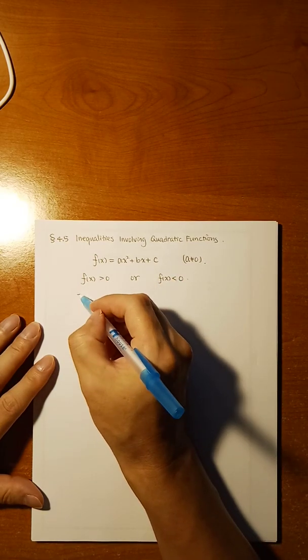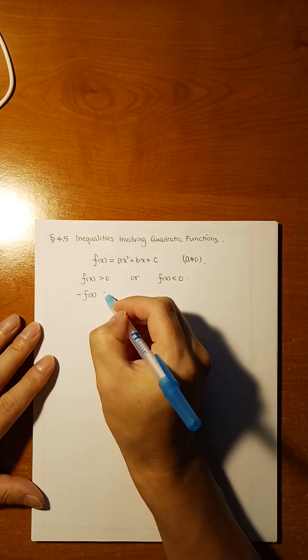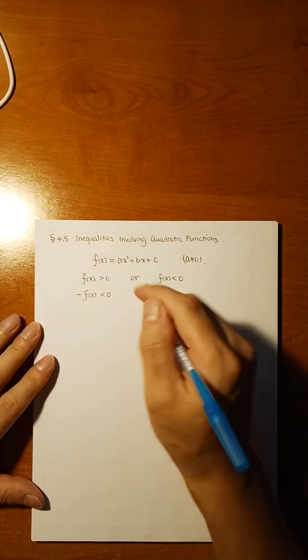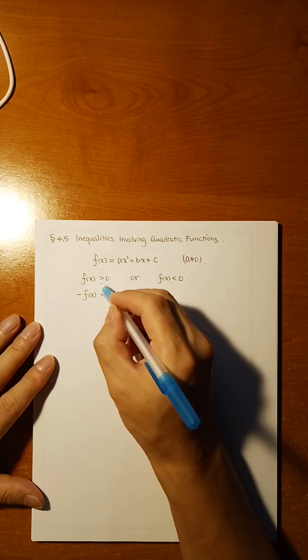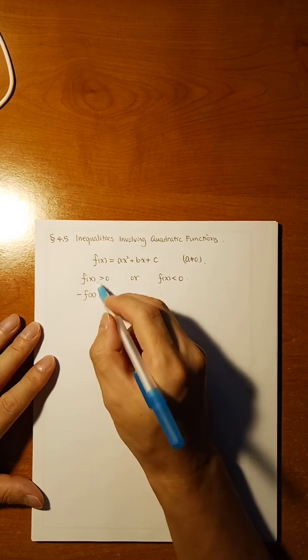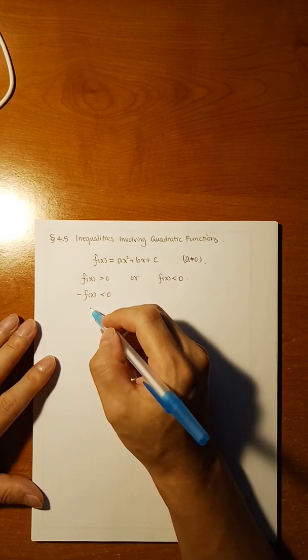So this will be confusing. Why we always discuss two cases, greater than or less than, because less than is also achieved by greater than.